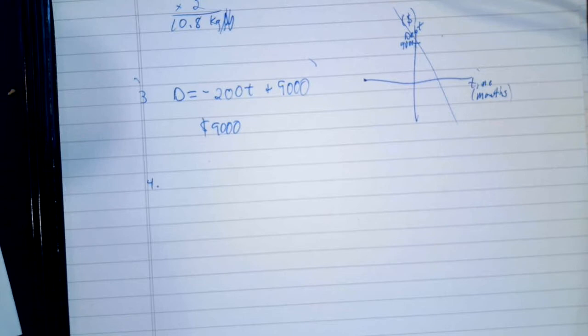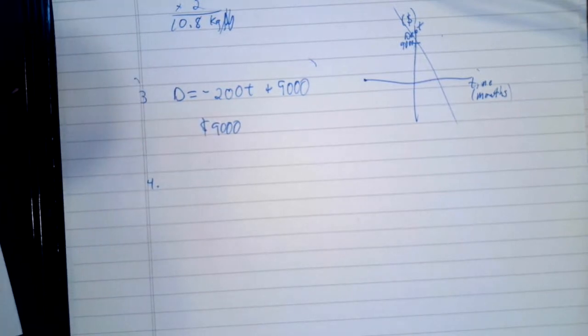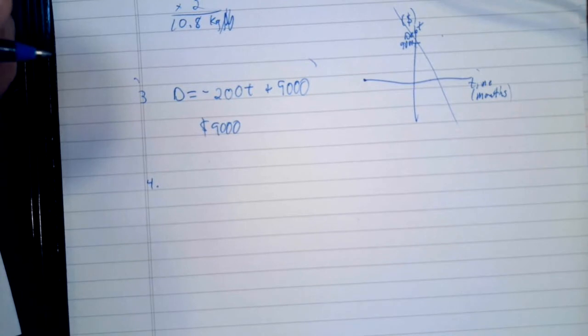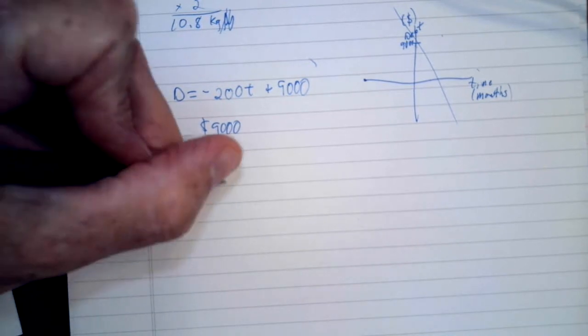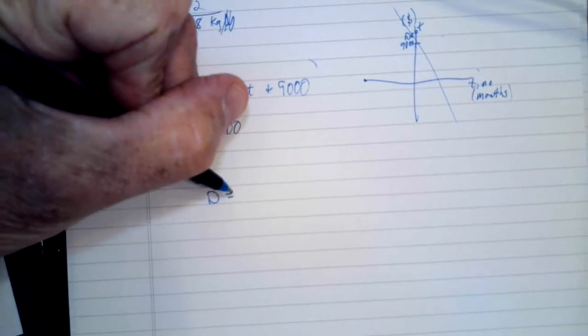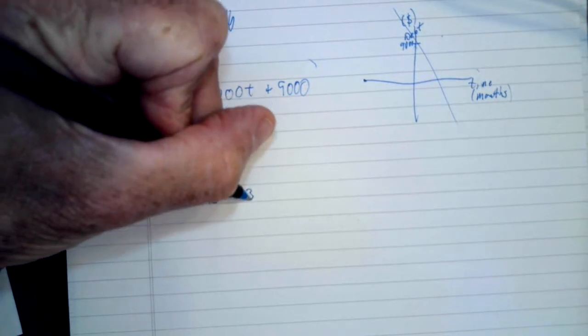So the question is, what's a linear equation that shows you how much money he makes? Well, I'm going to use a letter to represent the money he makes. I don't like M because that's mx plus b, so I'm going to use D for dollars. So how many dollars he makes is equal to, well, $13 for every shirt.